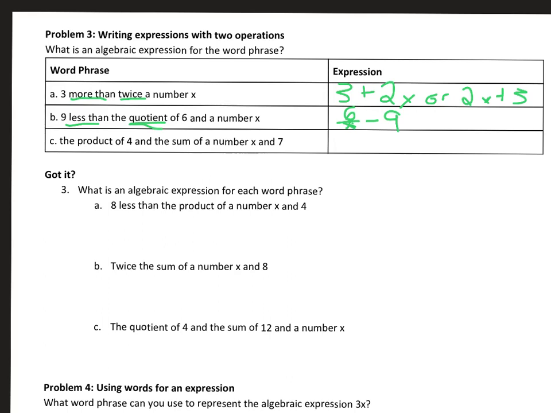So when you see less than, you've got to think that that's going to flip around what we would normally think of, reading left to right. So less than, you're subtracting 9. Third one, the product of 4 and the sum of a number x and 7. So we've got product and sum. And I haven't said sum yet, but sum is the result of addition. So the product of 4 and the sum of a number x and 7.